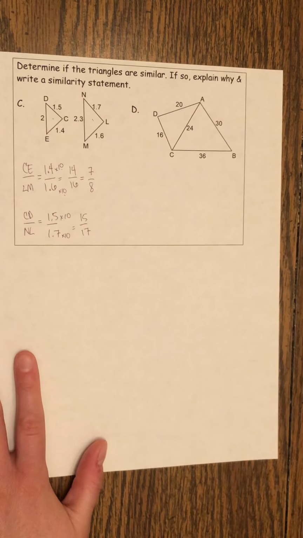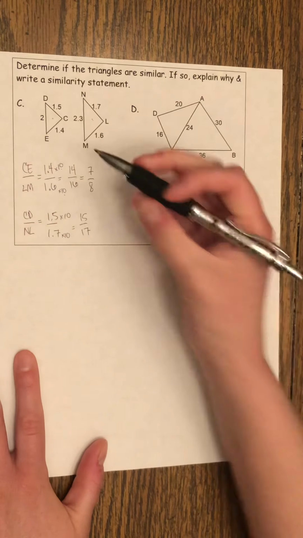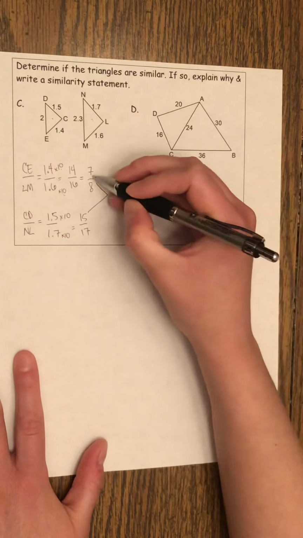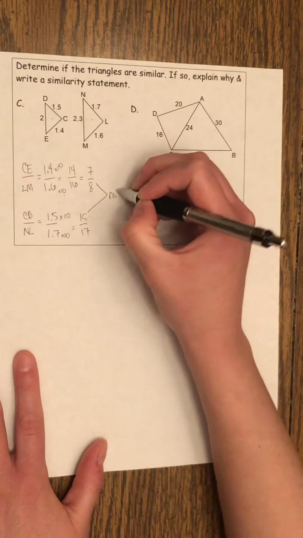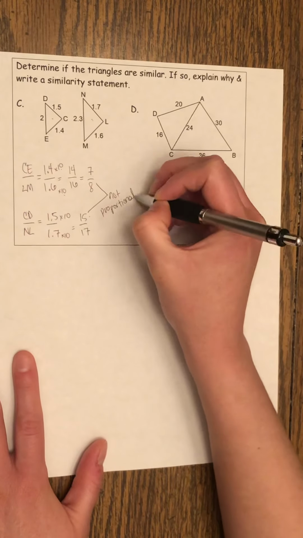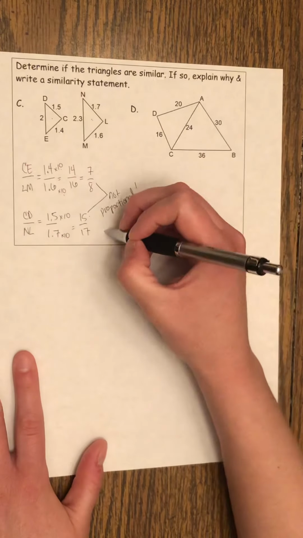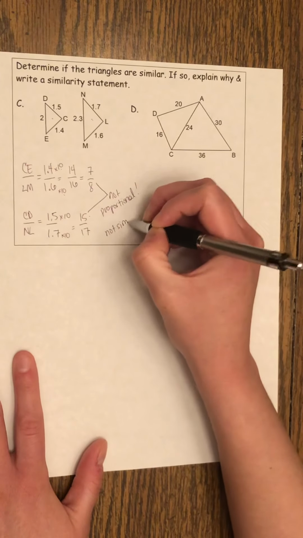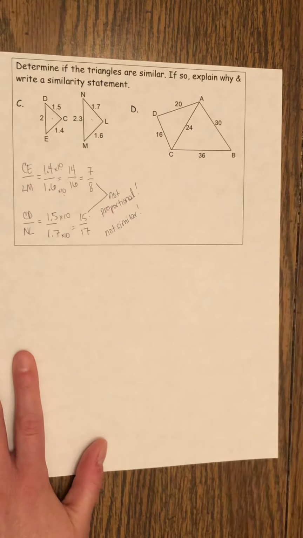I can't reduce 15 and 17 anymore. They don't have a common factor. And if I look at these two ratios, they are not the same. So these are not proportional. So the triangles are not similar.